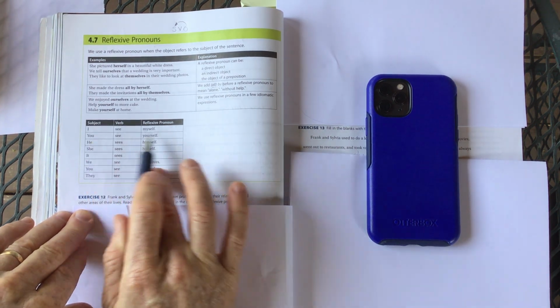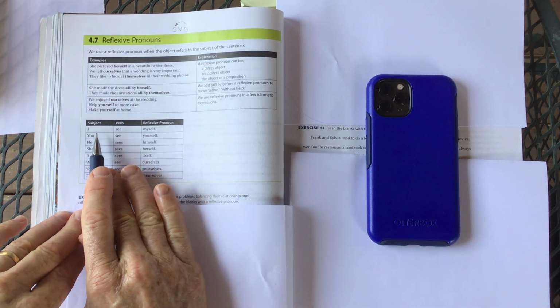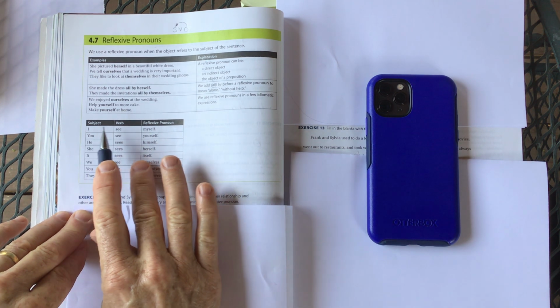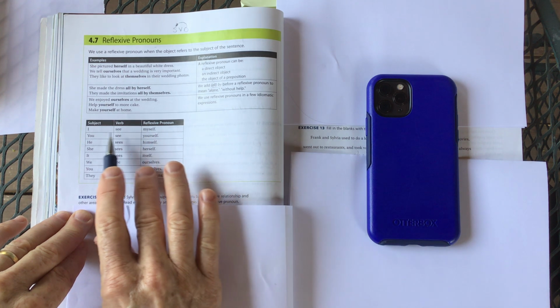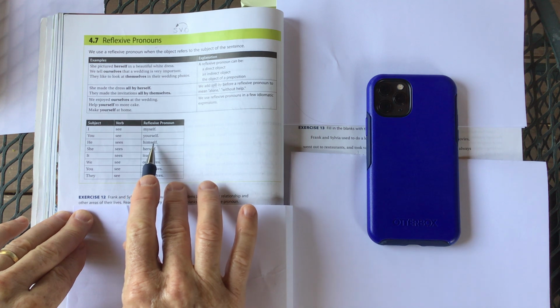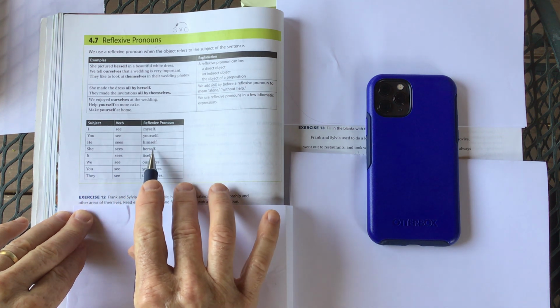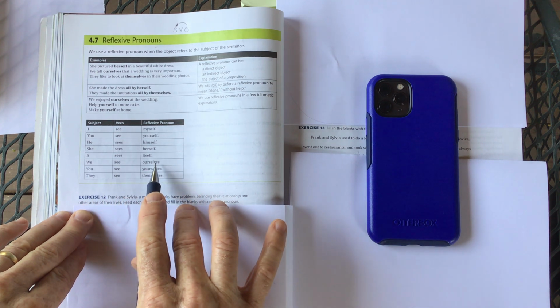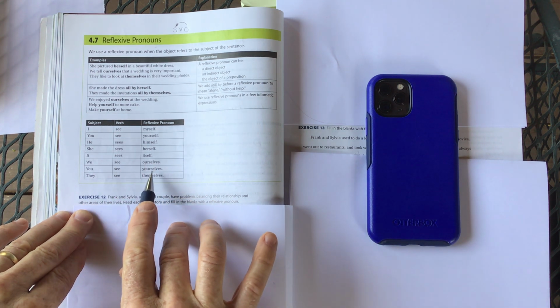Here are some examples of the subject pronoun and its reflexive pronoun counterpart or other side. I see myself. You see yourself. He sees himself. She, herself. It, itself. We, ourselves. You, yourselves.